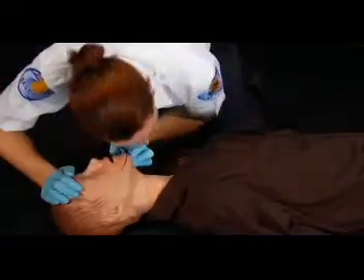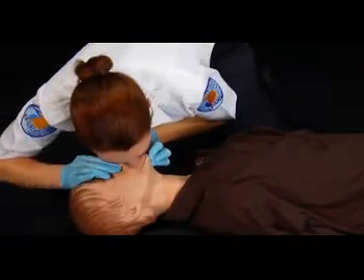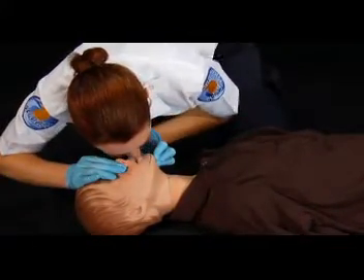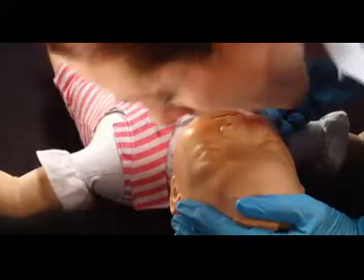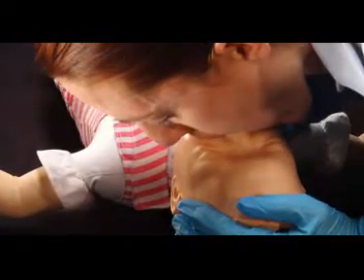If a rescuer does not have a CPR barrier, perform mouth-to-mouth rescue breathing for an adult or child. Open the airway, pinch the nose, seal the victim's mouth with yours, and give breaths. For an infant, perform mouth-to-mouth and nose rescue breathing. Open the airway, cover the infant's mouth and nose with your mouth, and give breaths.